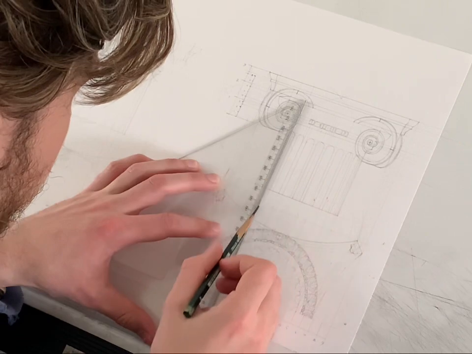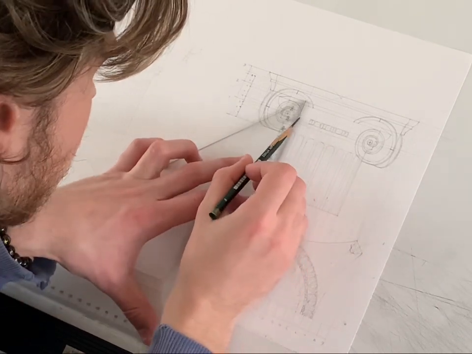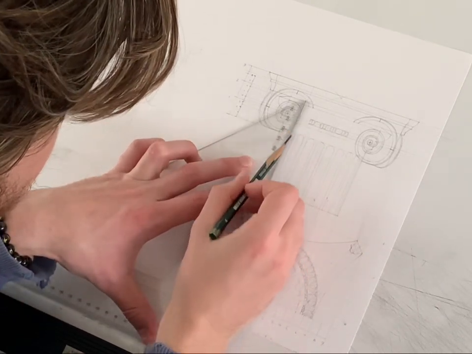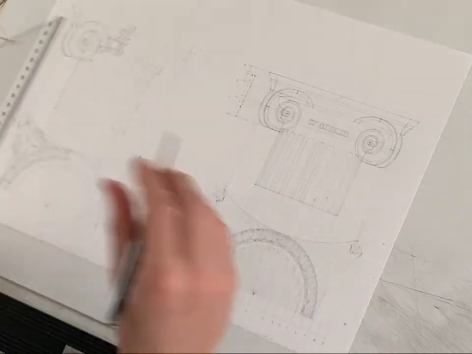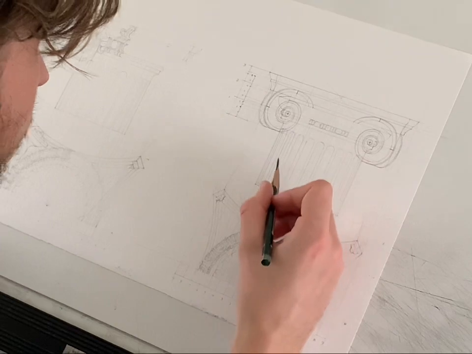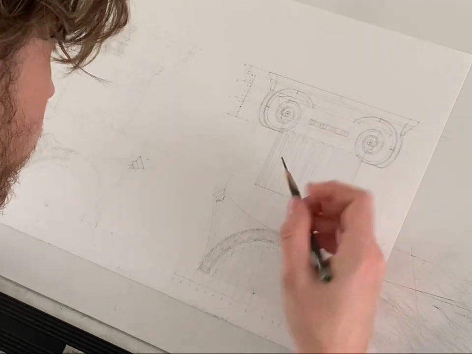So here's the edge here. So if I transfer this edge of the spiral onto the plan, it's going to be about there.